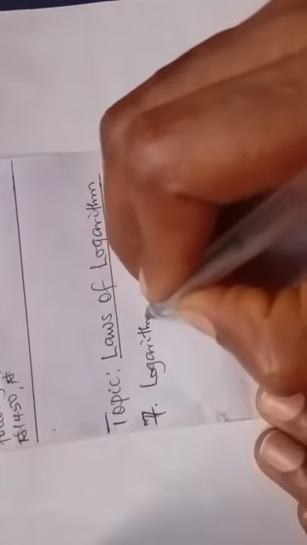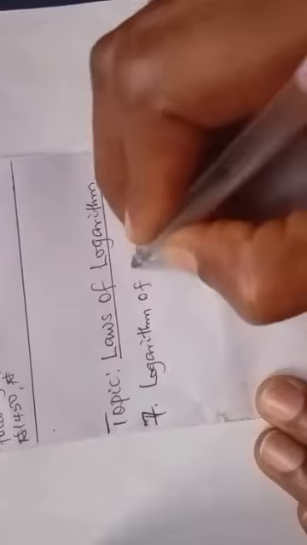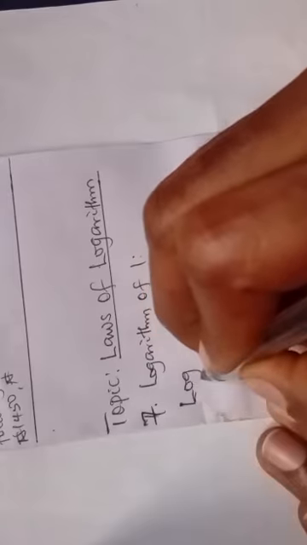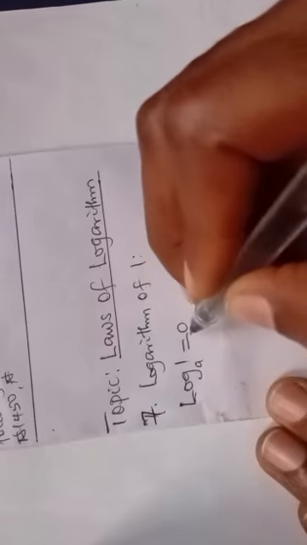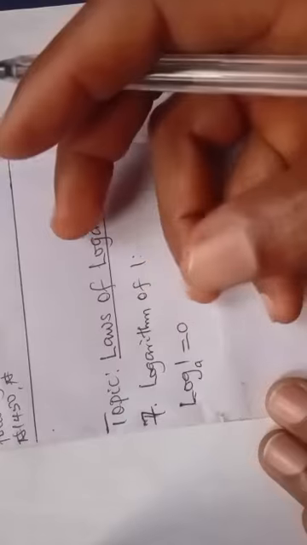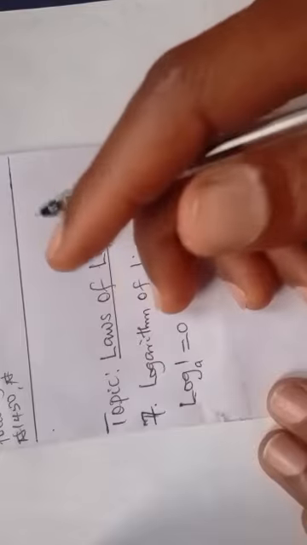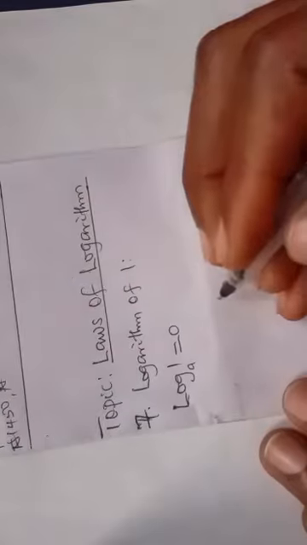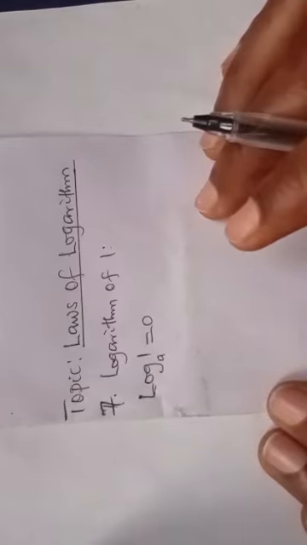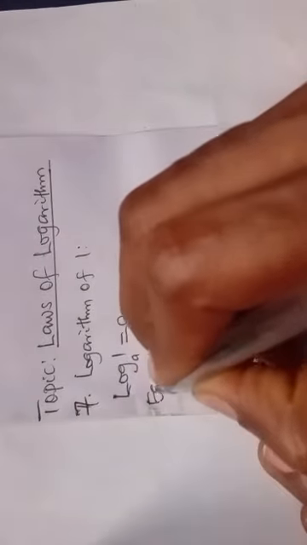Logarithm of 1. What does it say? It says that log 1 to its base is 0. That means log 1 to any base is equal to 0. I repeat, log 1 to any base is 0. Take this example.